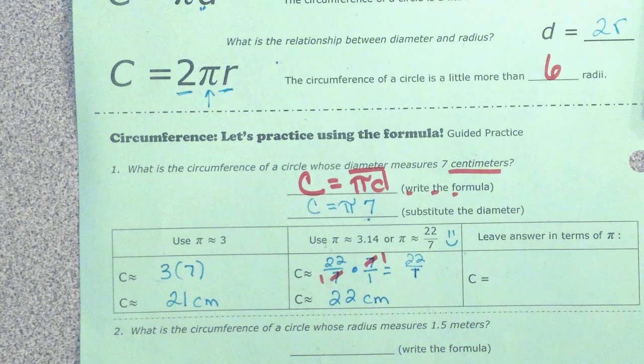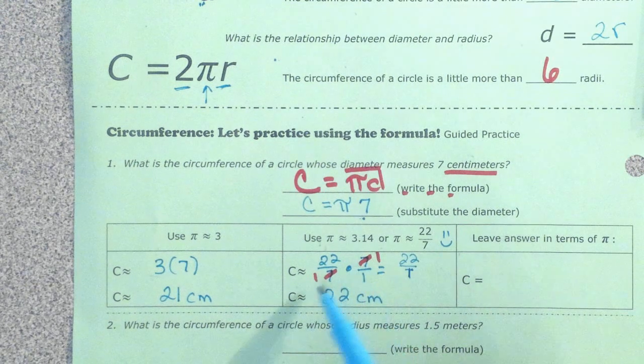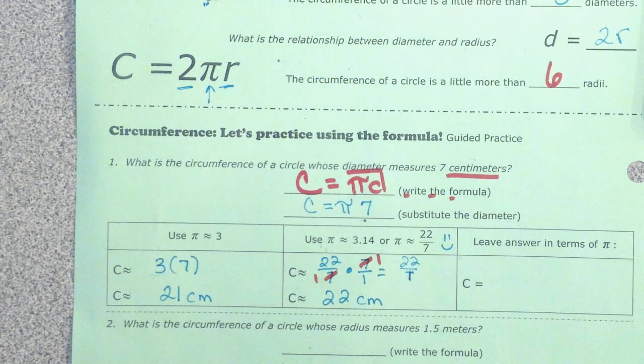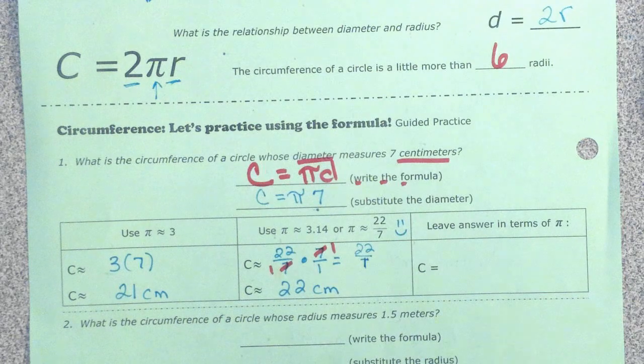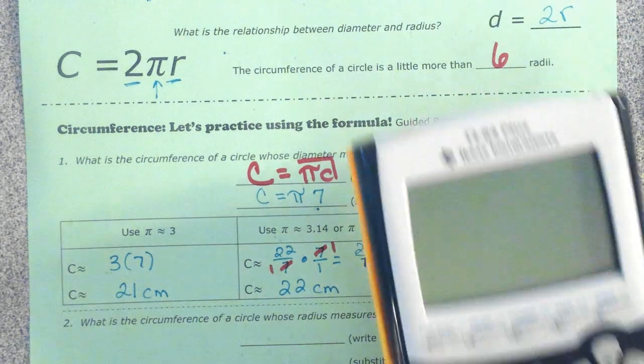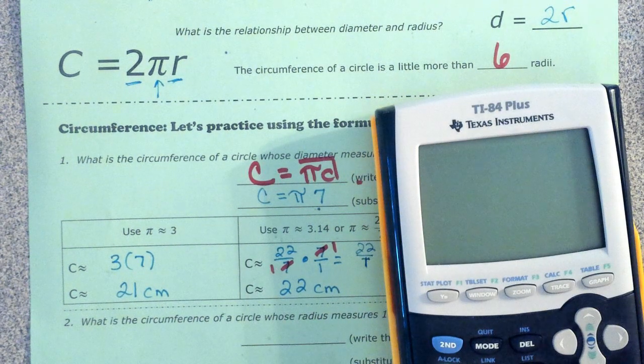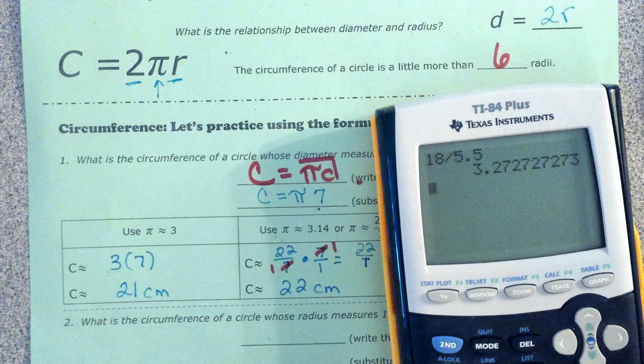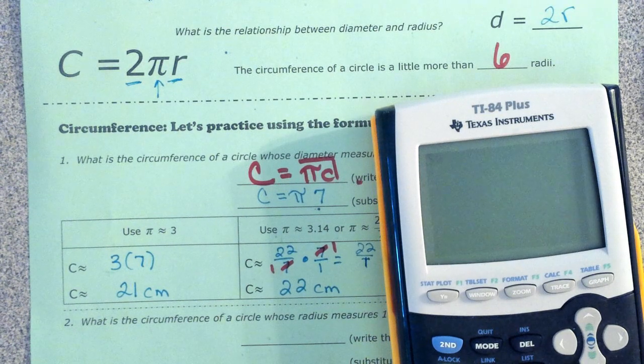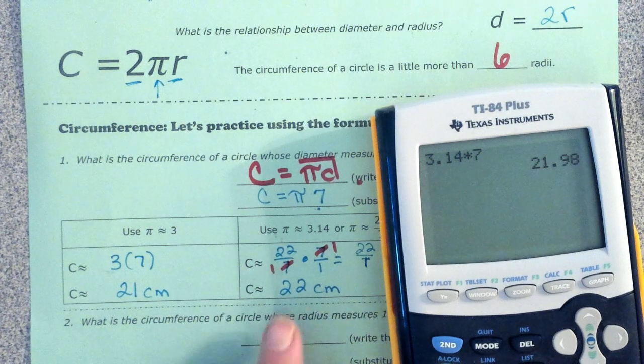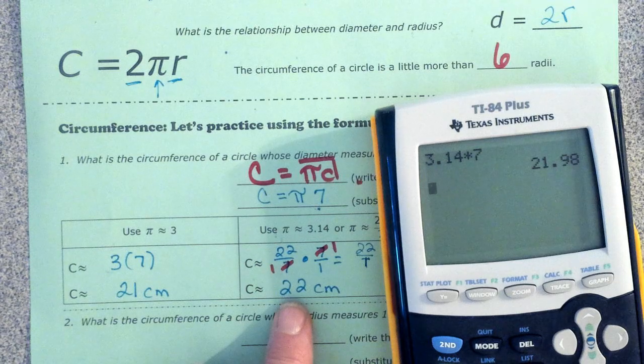So anytime your diameter is like 7 or 14 or 21, 28, 35, so on, you're going to want to use the 22 over 7 because you're cross-reducing, and it makes it very efficient and easy to solve. Now, if I were to solve it with 3.14, let me check my calculator and see if I would have gotten close to that answer. 3.14 times 7, 21.98, very close to the 22.